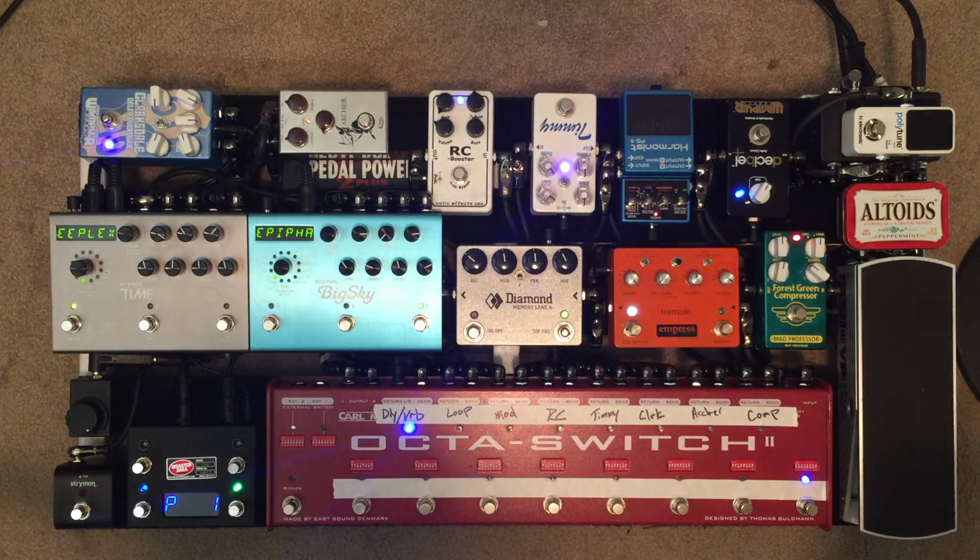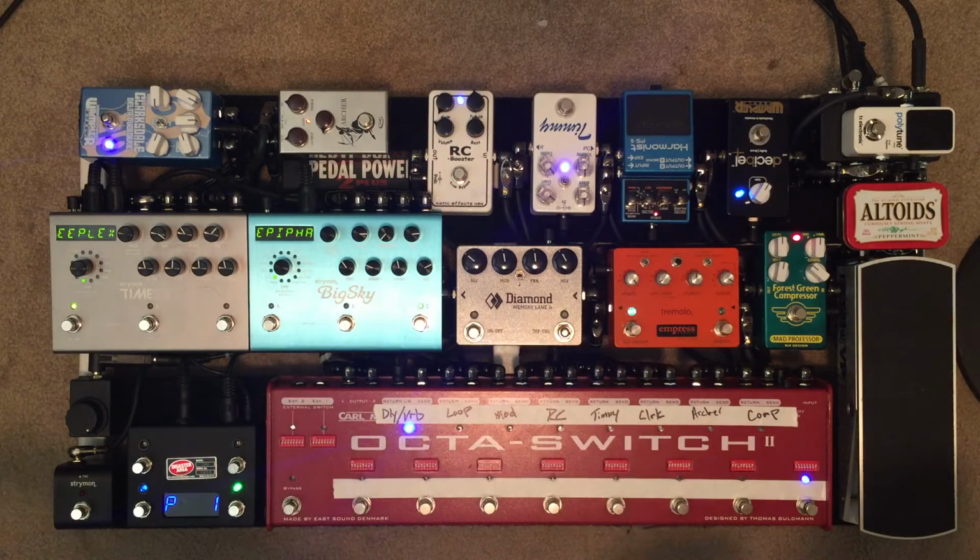Also, if you go to their website, they've got a ton of other programmable bypass loopers and bigger versions of this that just do a million things.